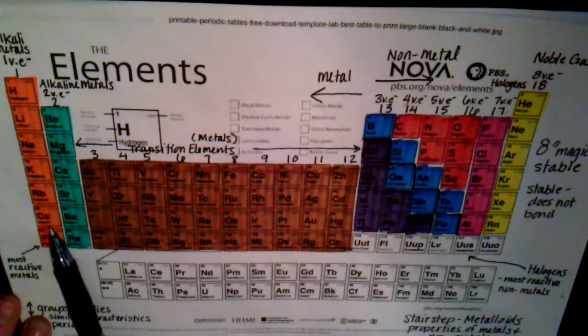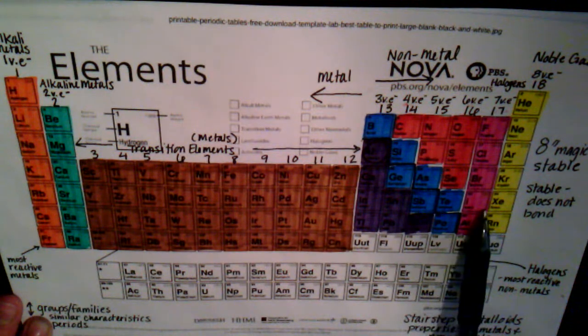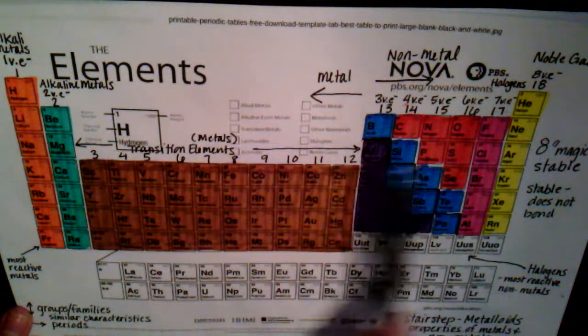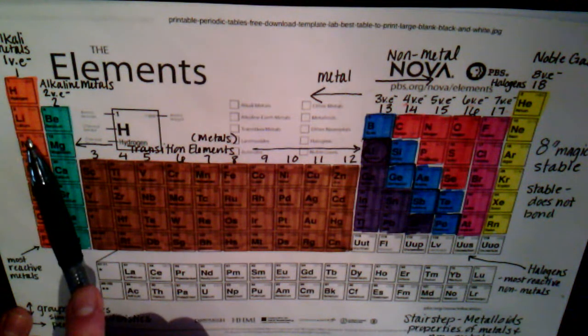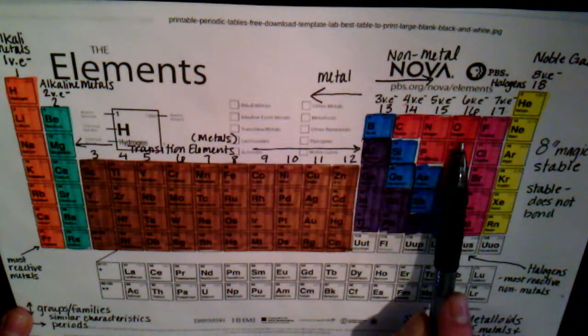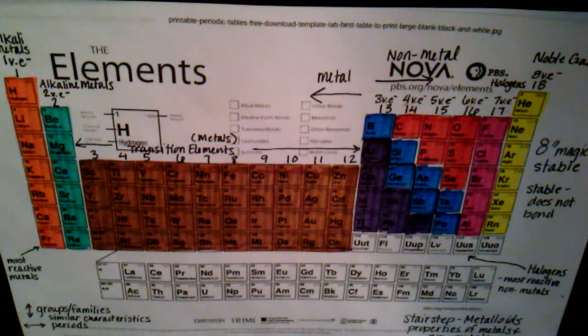So you've got your most reactive metals, most reactive nonmetals, the most stable. 8 is the magic number. And that's all because of valence electrons. And the columns tell you the valence electrons. 1, 2, skip these, 3, 4, 5, 6, 7, 8 for valence electrons.